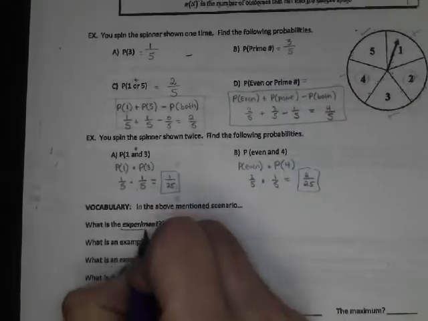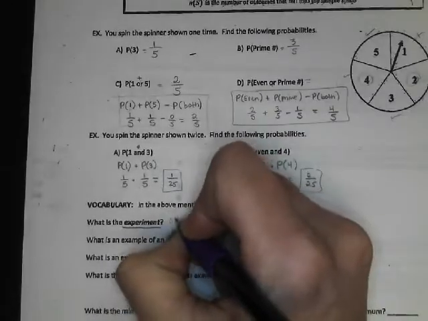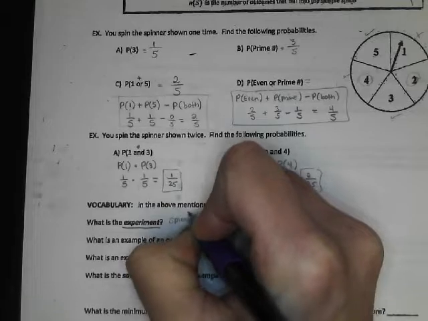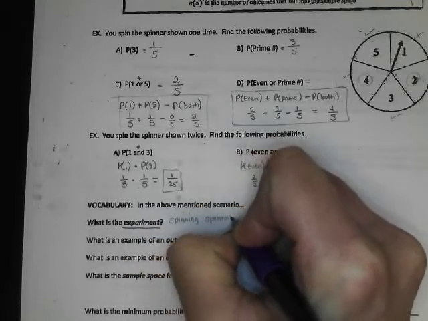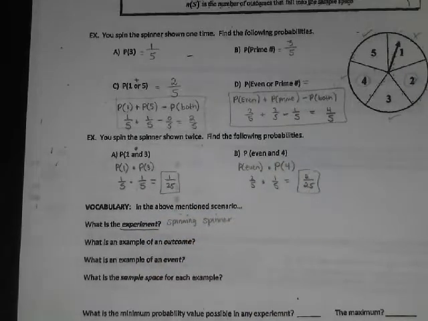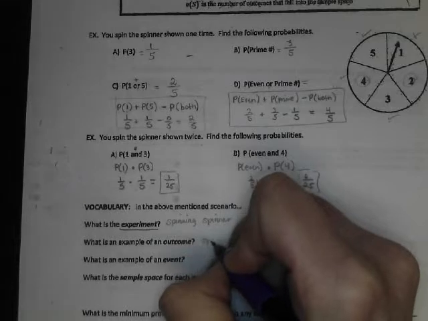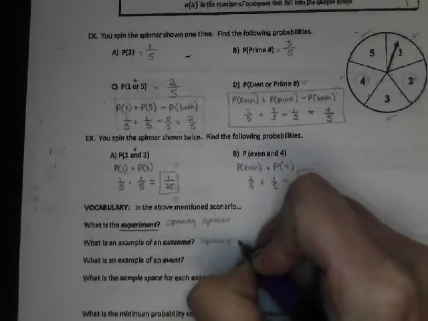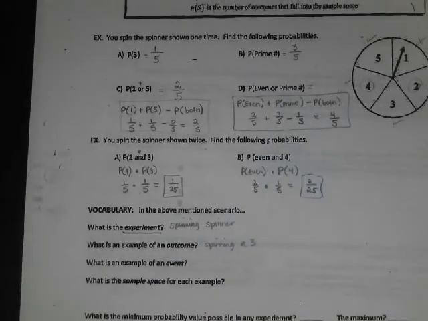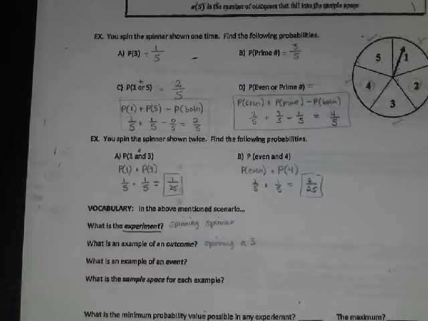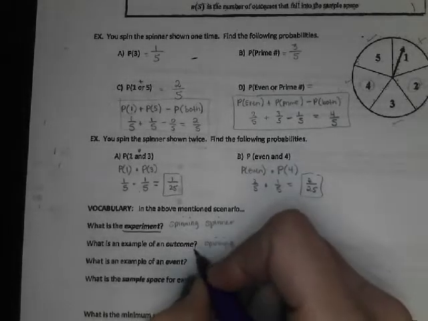Okay? Just some basic vocab. An experiment. Your experiment is spinning the spinner. A possible outcome, spinning a 3. An example of an event. The event might be, again, spinning a 3.